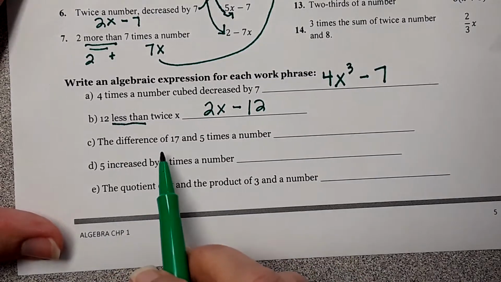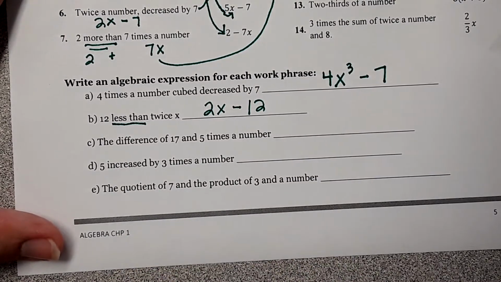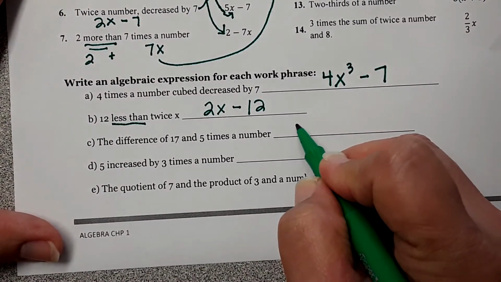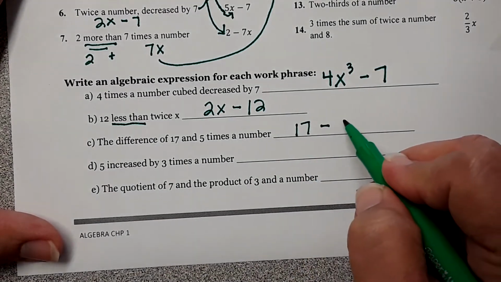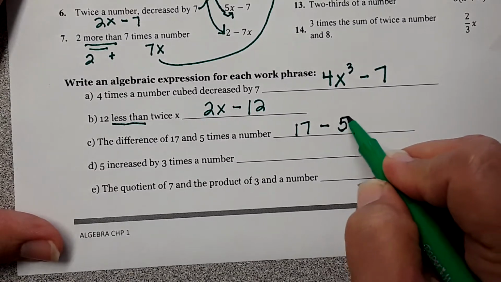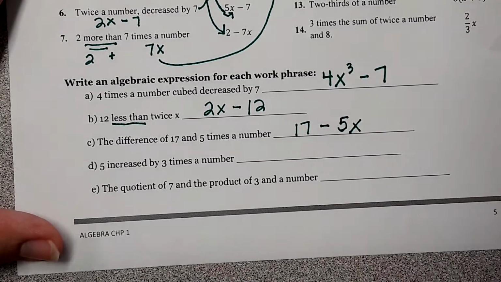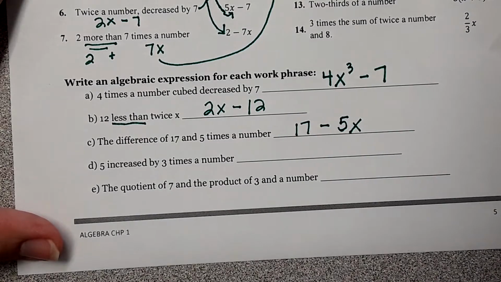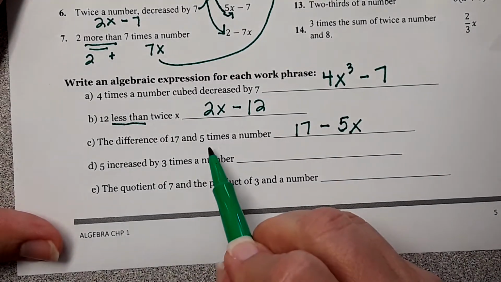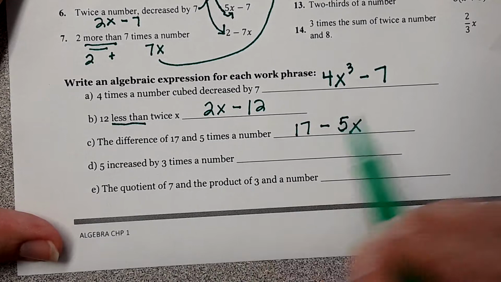Okay, the difference of 17 and 5 times a number. What does difference mean? Subtraction. So we're going to start with 17, and then difference means subtraction. 17 minus 5. You guys remember you can use any variable. You don't have to use x. When it says any number or a number, you can put any letter you want to. When it says 5 times a number, you don't know that number, so that's a letter.